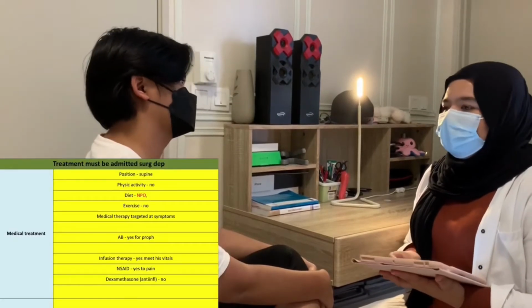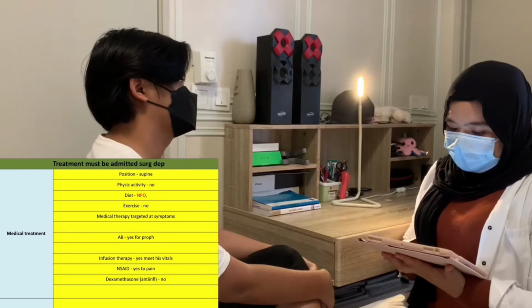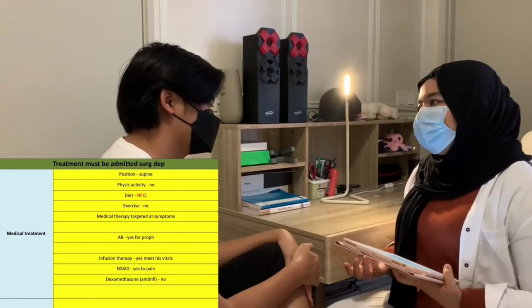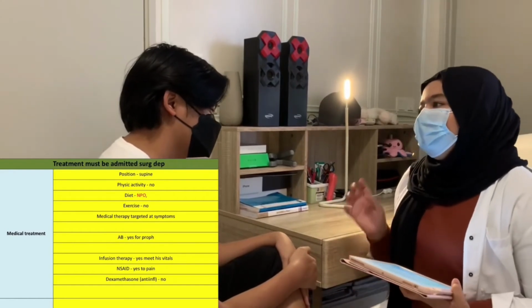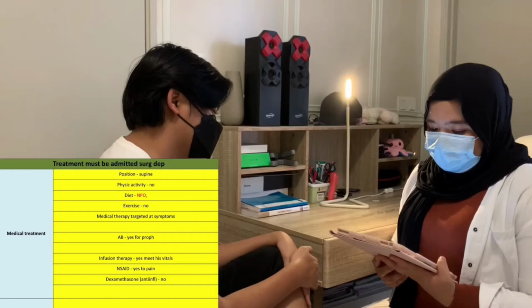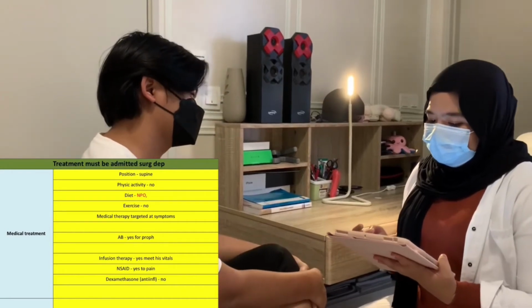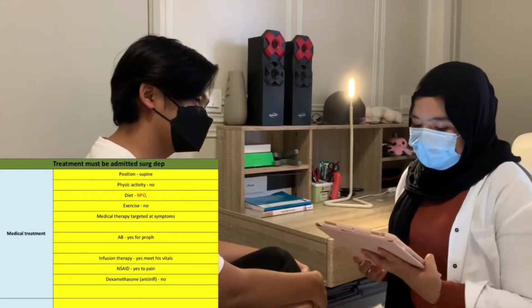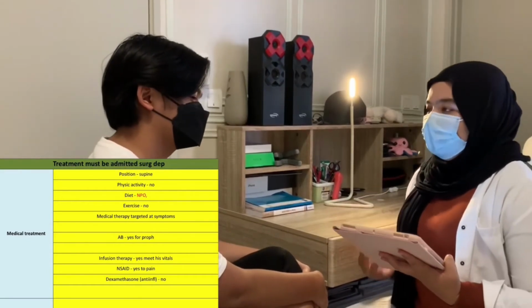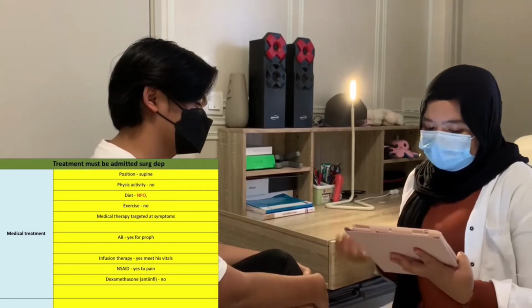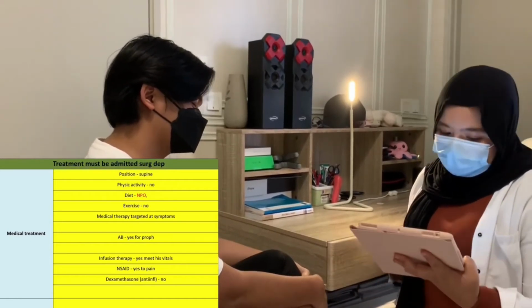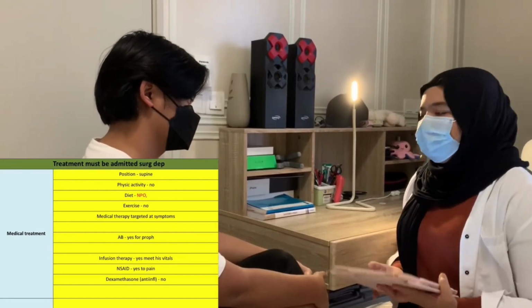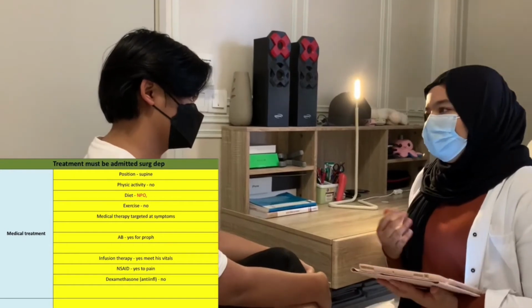So the patient has to be admitted into the surgical department, and he will be positioned in supine position, and he won't be having any physical activity, and his diet will be NPO, and also he won't be having any exercise, and he will be given medical therapy targeted at symptoms, and also he will be given infusion therapy to maintain his vitals, and also he will be given non-steroidal anti-inflammatory drugs for his pain.